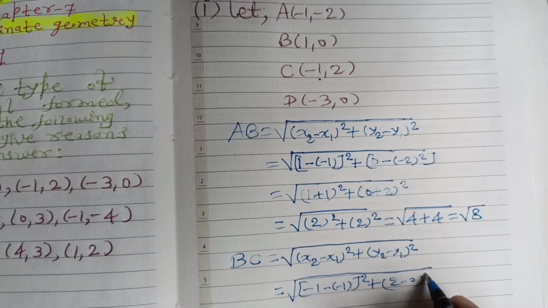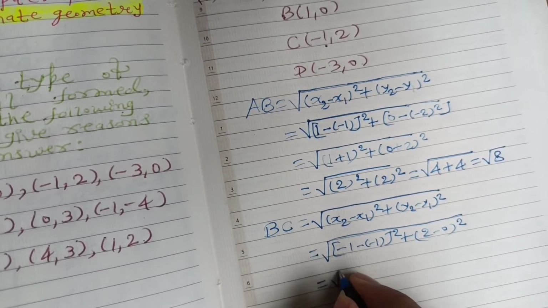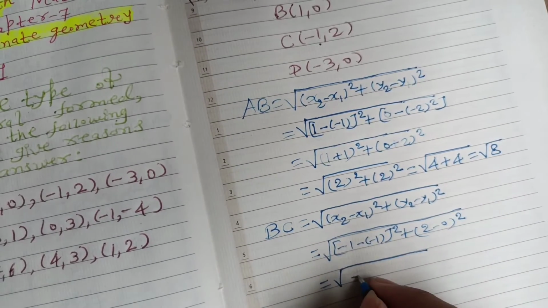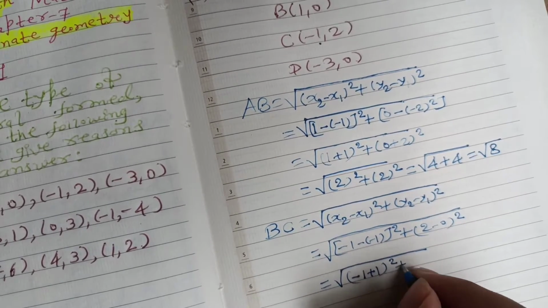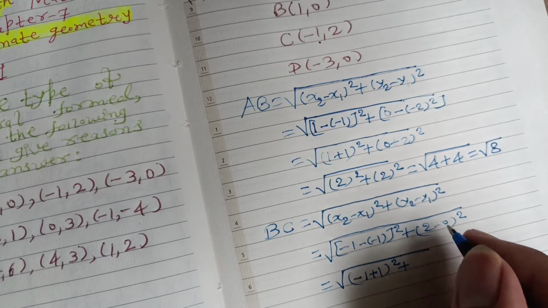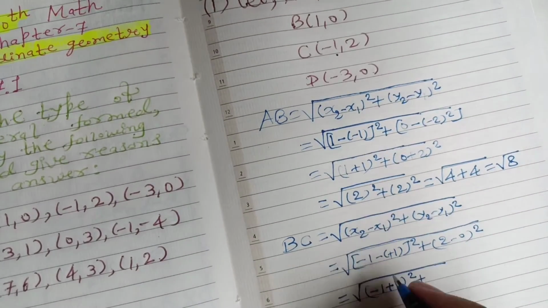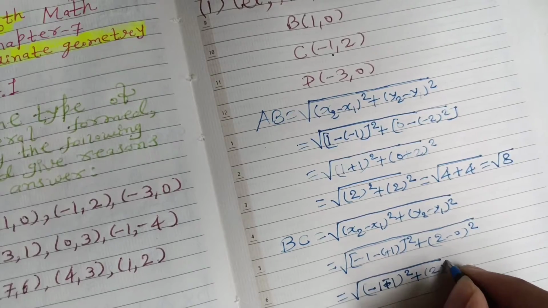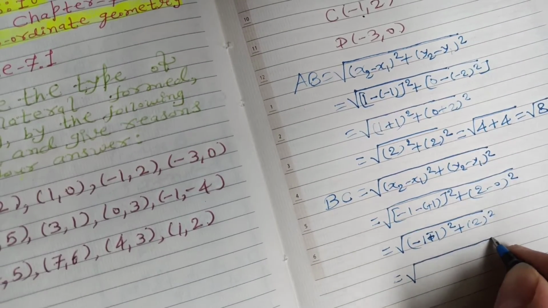Sorry, here I made some mistake: -1 minus 1 gives -2, so we get (-2) square and 2 minus 0 gives 2 square.